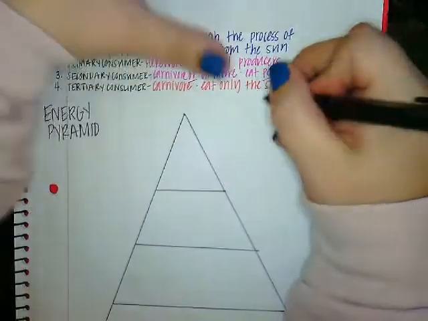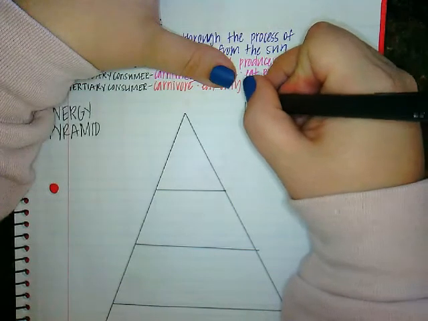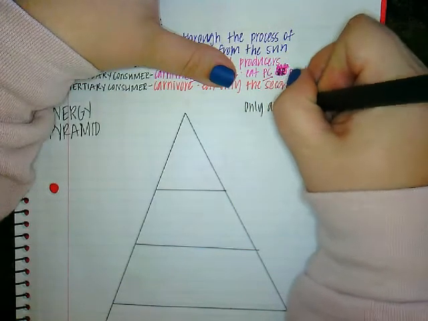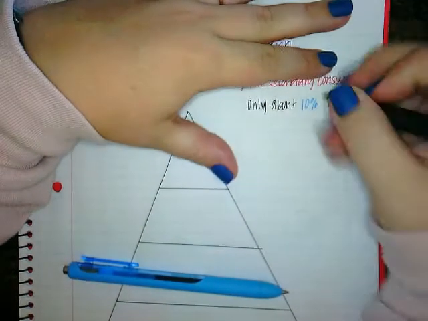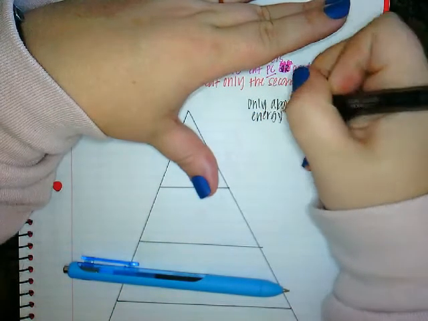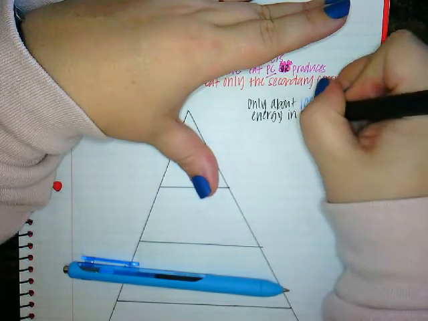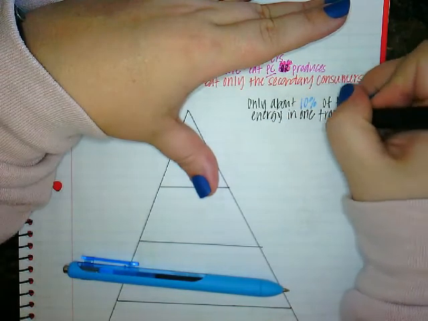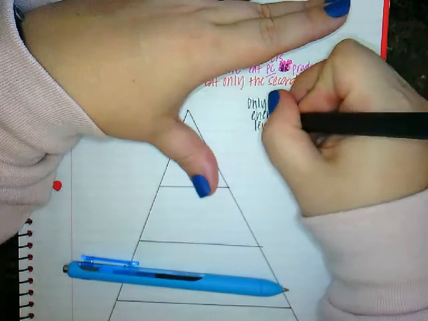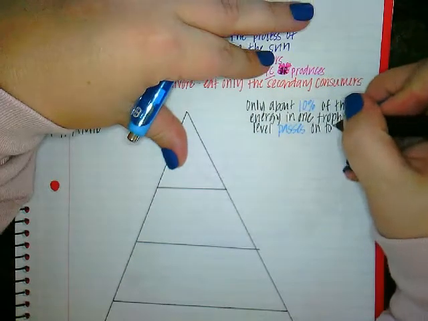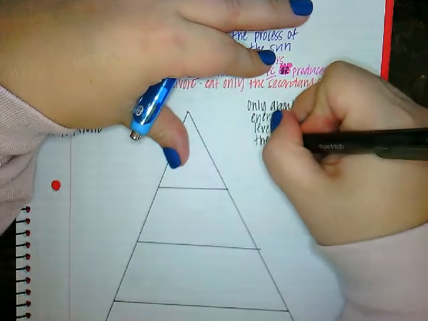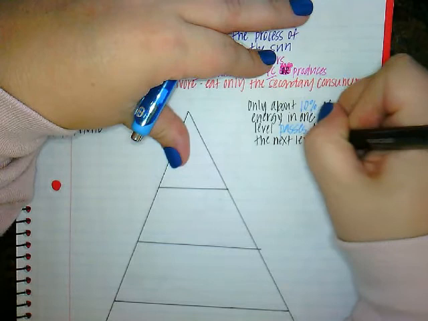All right, so over here, let's write only about, I'm going to use a different color because I need something to stand out, 10% of the energy in one trophic level passes on to the next level.